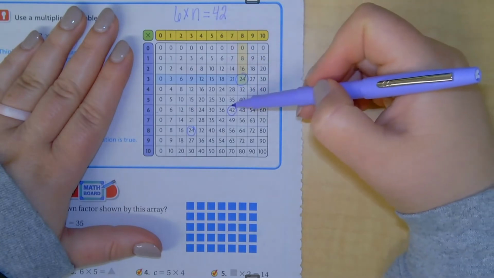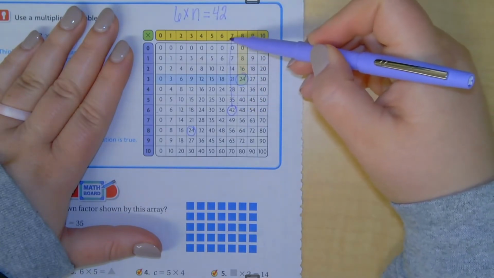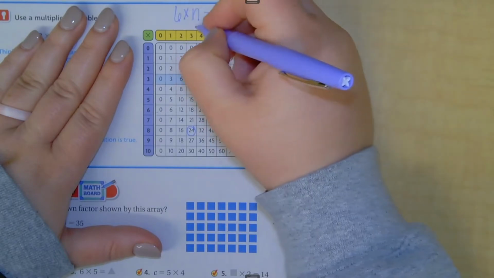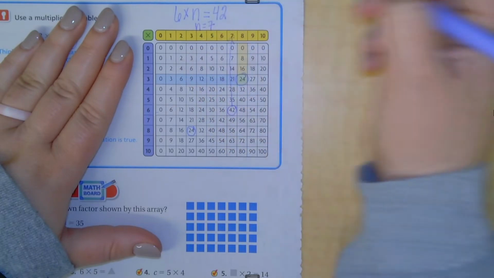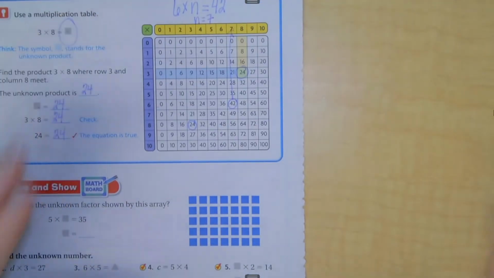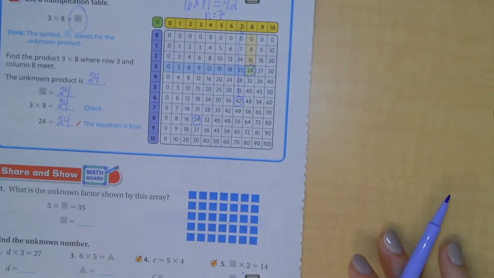So once I found that product, if I go up, it's going to show me that missing factor, 7. So that means that n equals 7, because 6 times 7 is 42. So that's how you can use the multiplication table to help you find a missing factor.